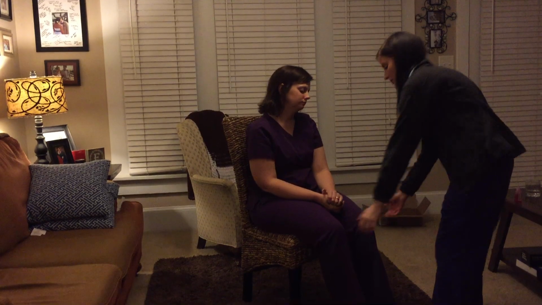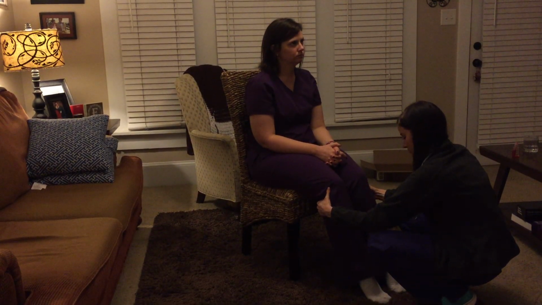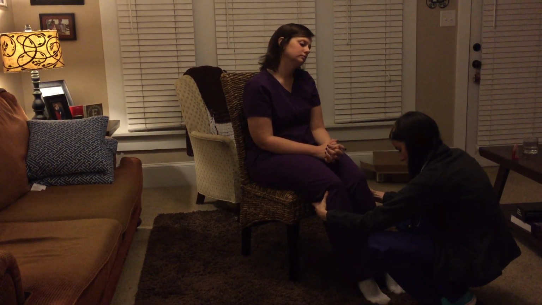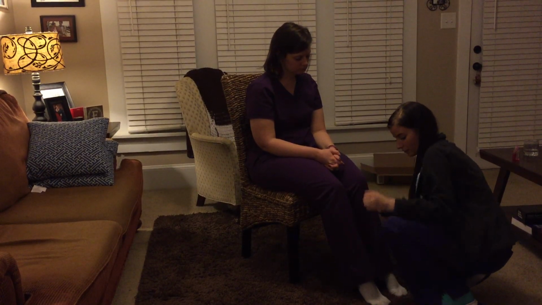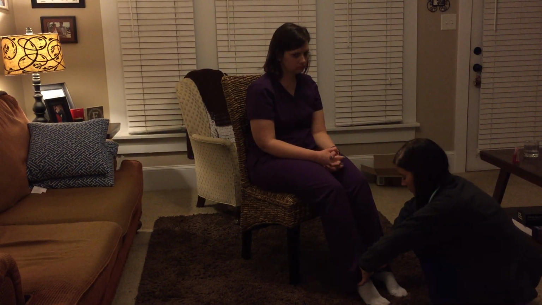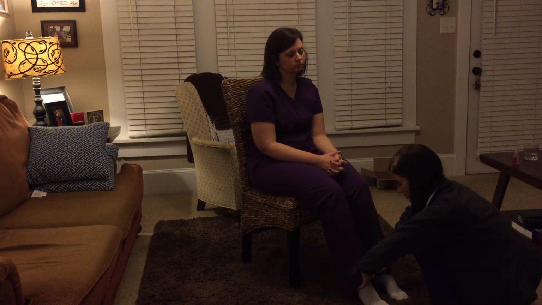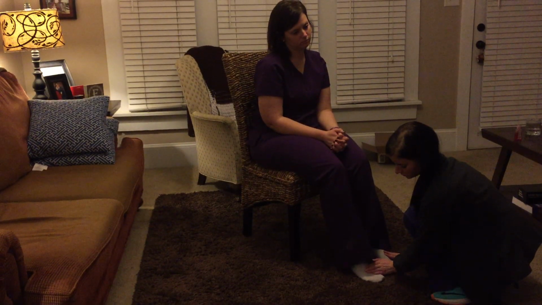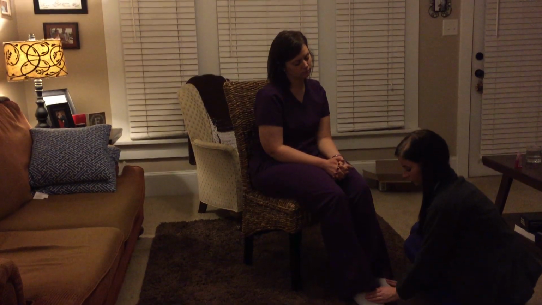I'm now going to check for popliteal pulses. And popliteal pulses are +2 as well, bilaterally. Going to come down here and feel for posterior tibial pulses. Those are +2 bilaterally, and dorsalis pedis pulses. And those are +2 bilaterally.